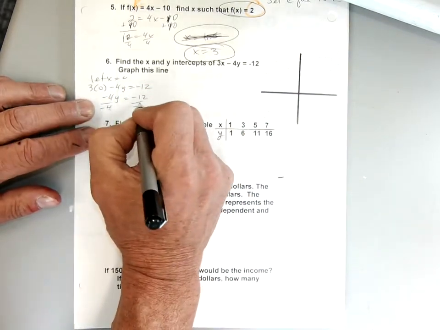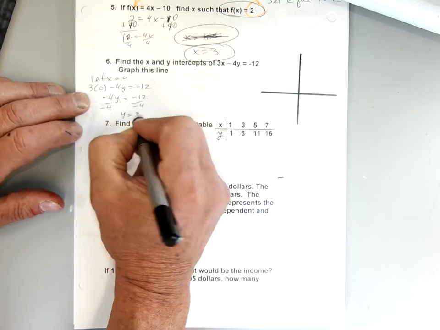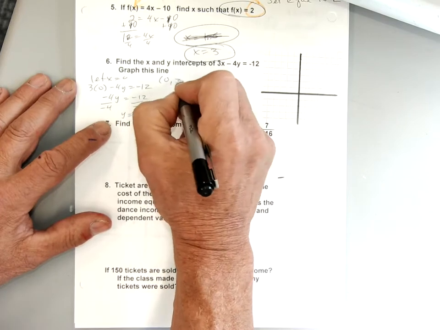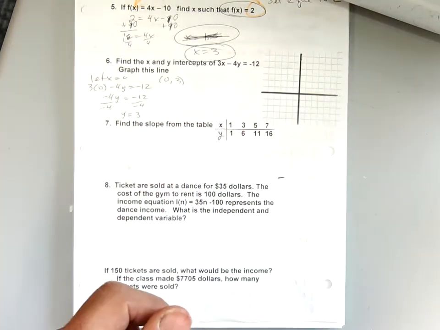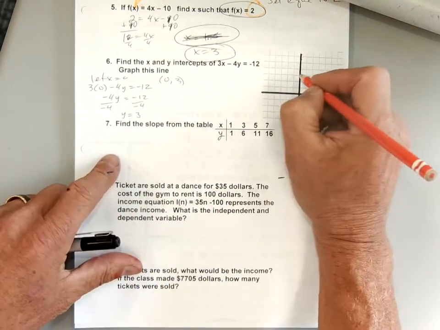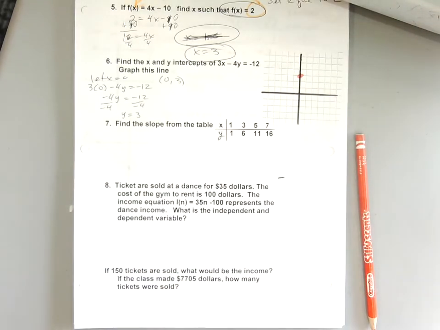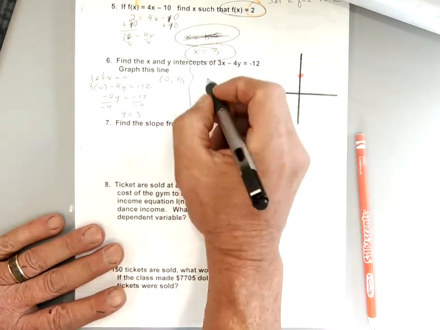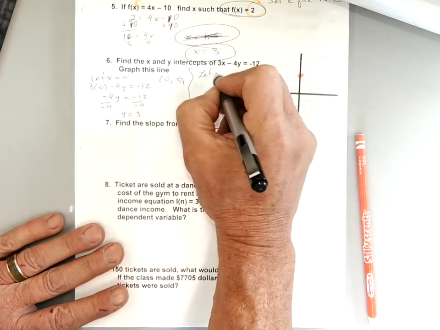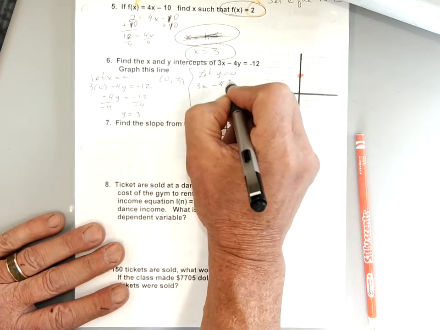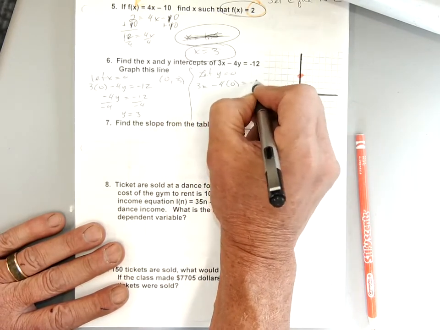Divide, and y equals 3. So that's a point, 0, 3. And what's the other one, Maisie? Y equals 0. Yeah, exactly.